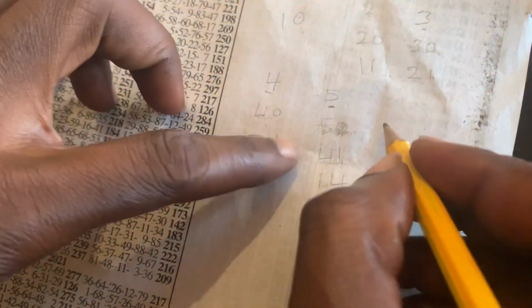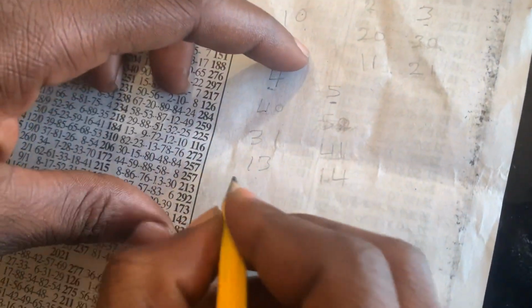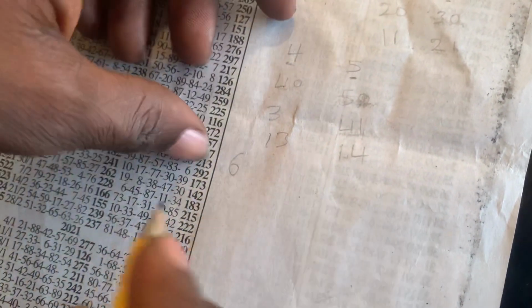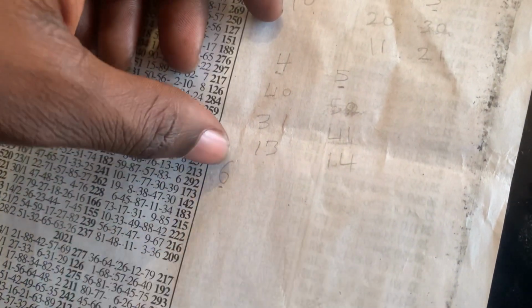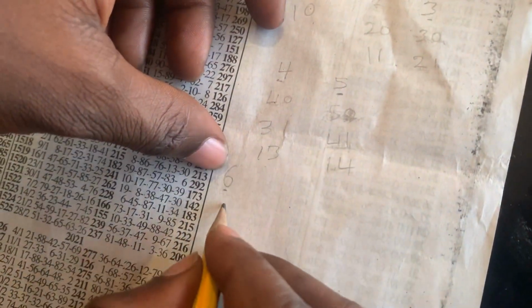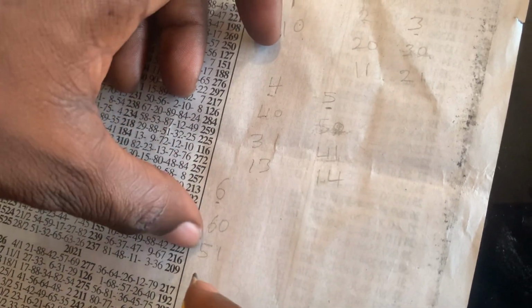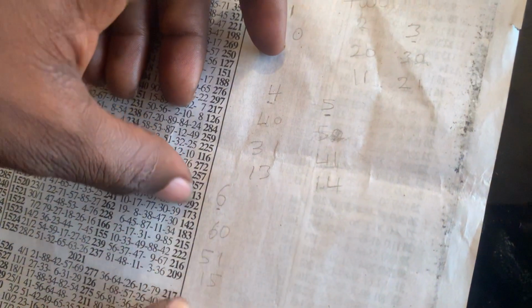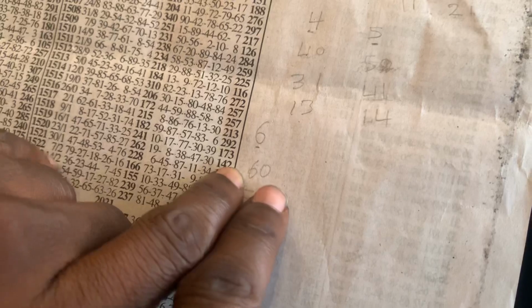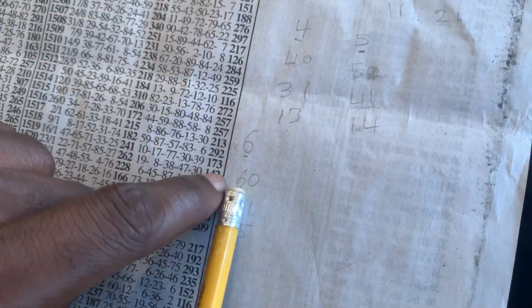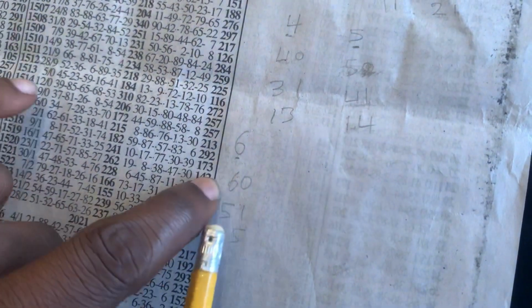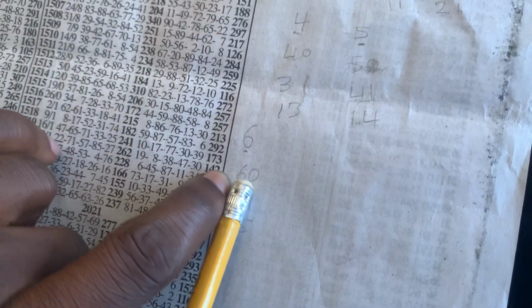So let's also consider group 6. Group 6, we start with a single six, and then we have 60, 51, and then we have 15. Any number that you are asked about, if you want to know the group, just add. If it is two digits, add the two digits together. If the number ends with zero, like 60, you add 6 plus 0, which gives us 6. So 60 is in group 6.